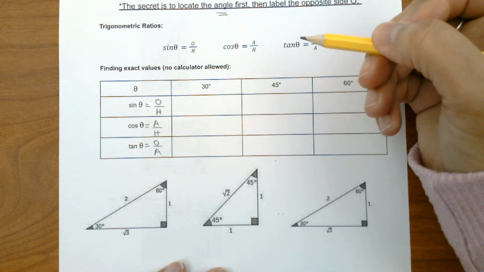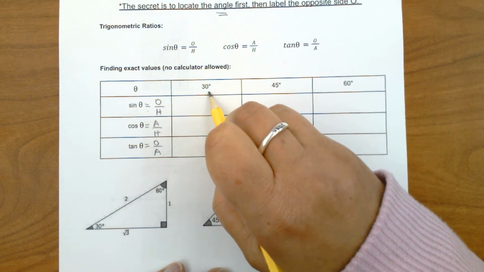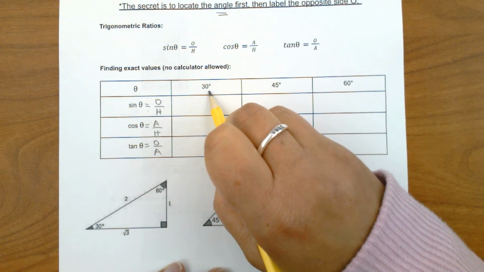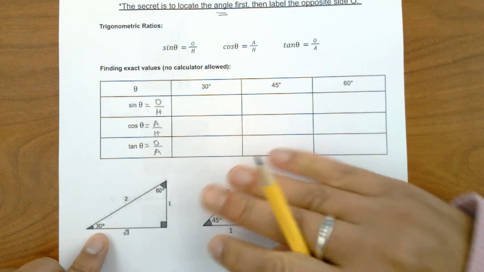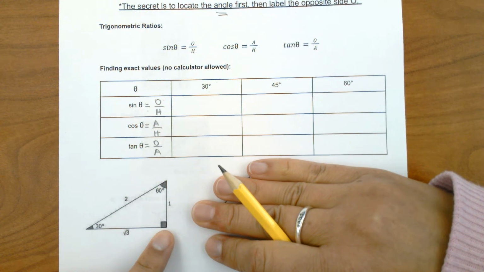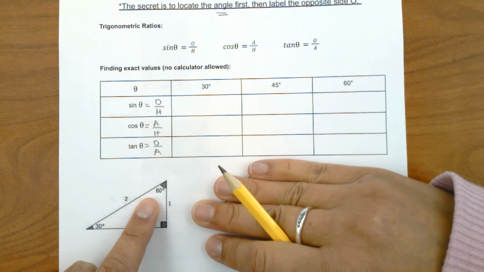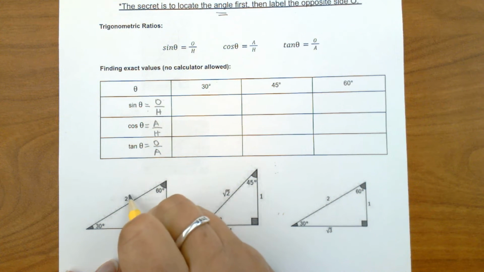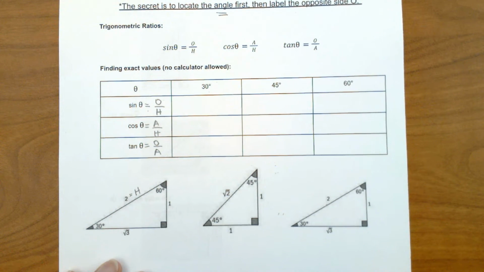So what we're going to do is first look at the 30-degree triangle, or the triangle that has 30 degrees in it. This picture right here is the only picture we're going to be looking at. You'll notice it has the right angle, a 30 degrees, and a 60 degrees. So we're going to label our triangle. We know that the side opposite the 90 degrees is going to be the hypotenuse, or H.